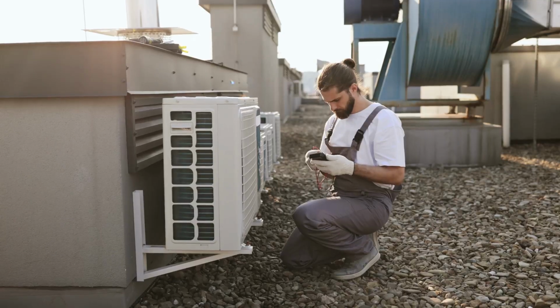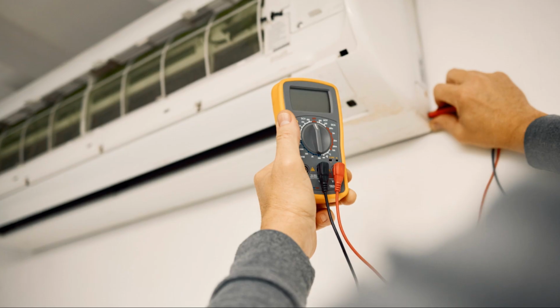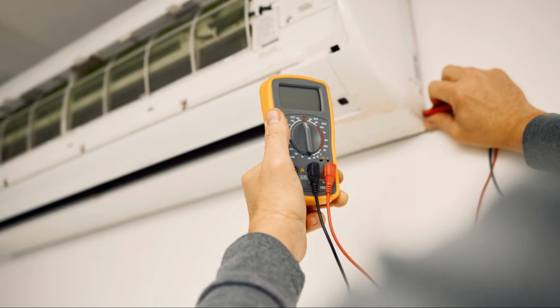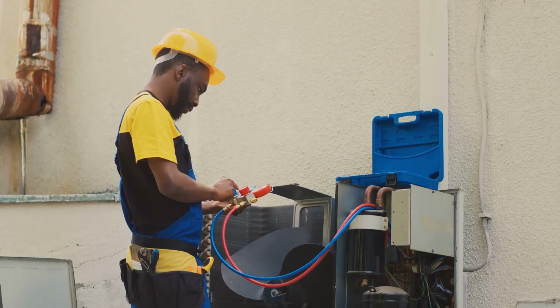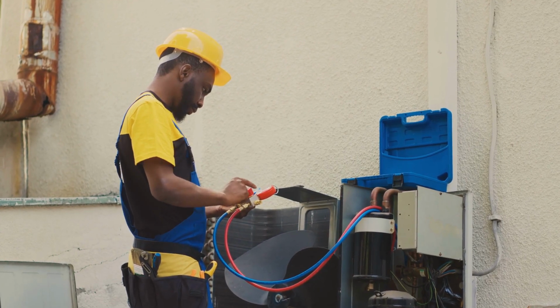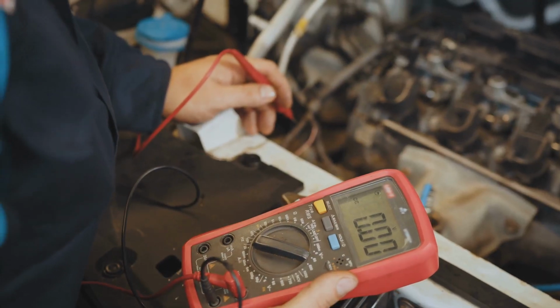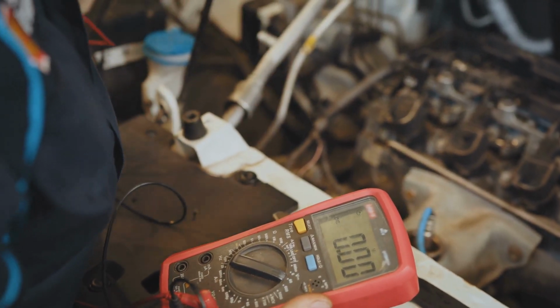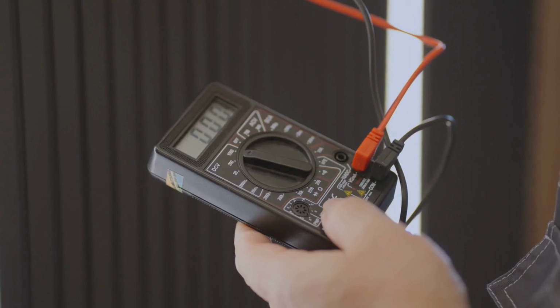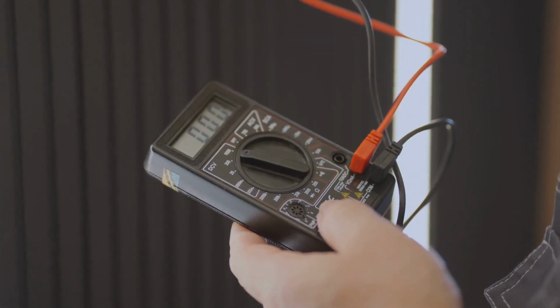Measuring voltage, powering up your diagnostics. Voltage is the electrical potential difference between 2 points. In HVACR, it's crucial to check voltage to ensure components receive the correct power supply. Step 1. Set your multimeter to the appropriate AC or DC voltage range. Most HVACR systems use AC voltage.